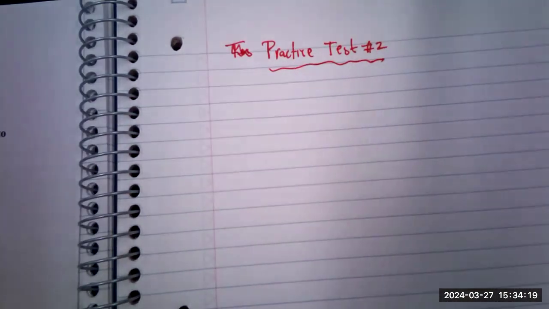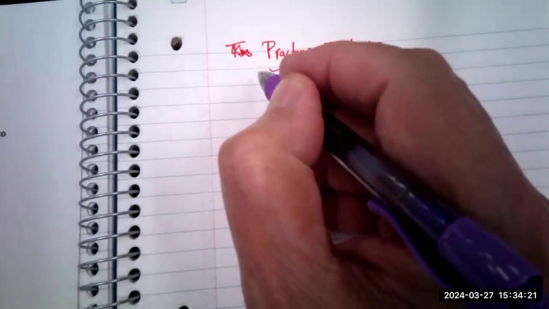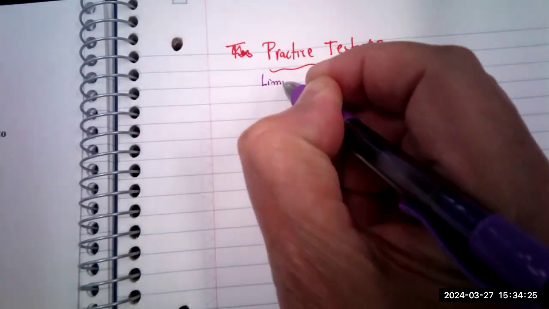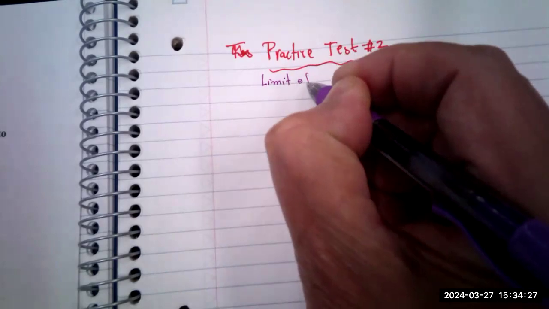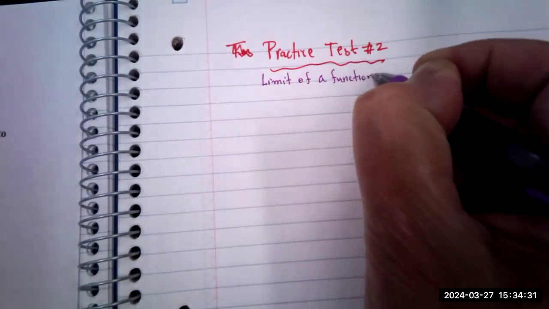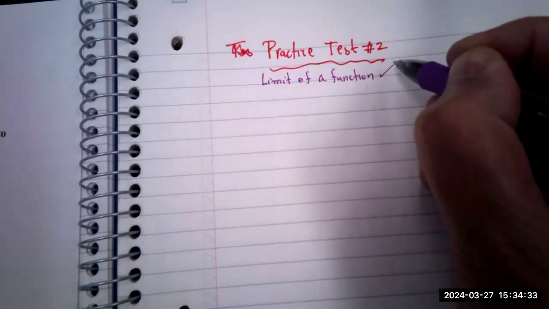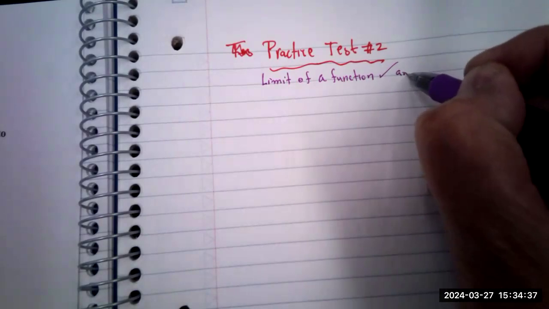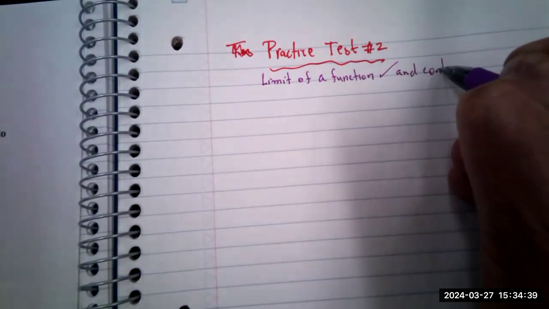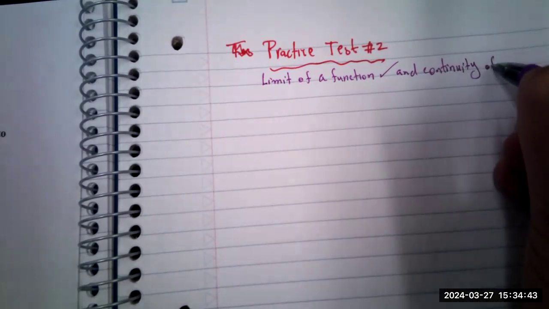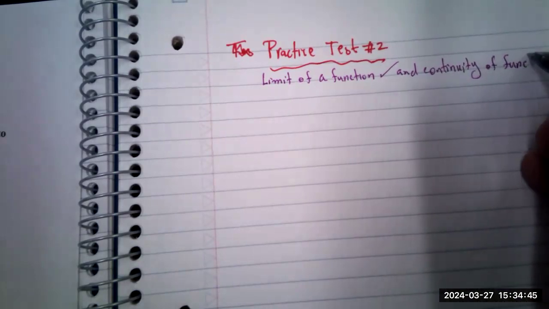So the topics that you studied from your previous quiz are going to be: 1, limit, a limit of a function, whether the limit exists or does not exist, you see from your previous quiz. And continuity, continuity of functions.